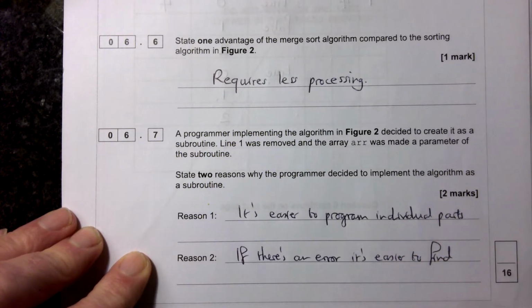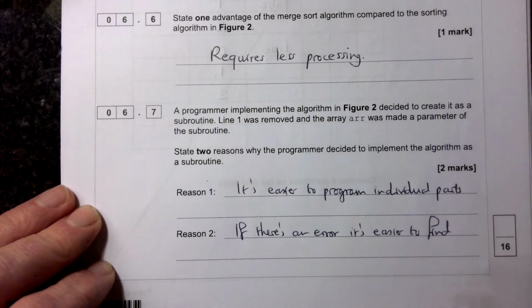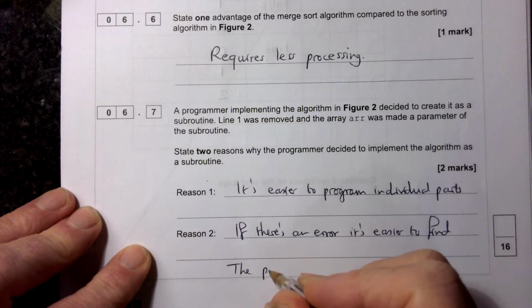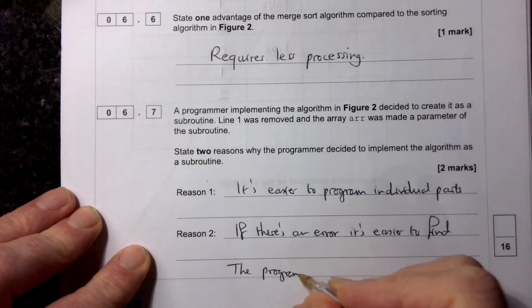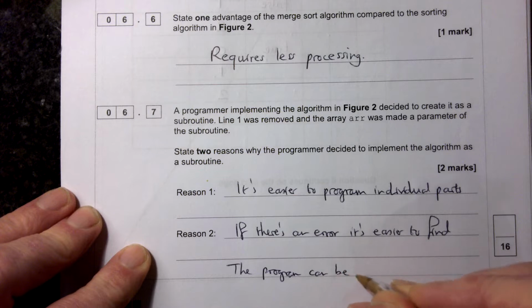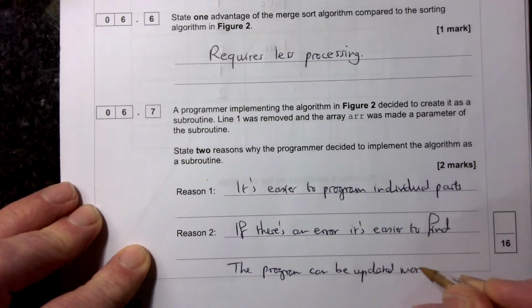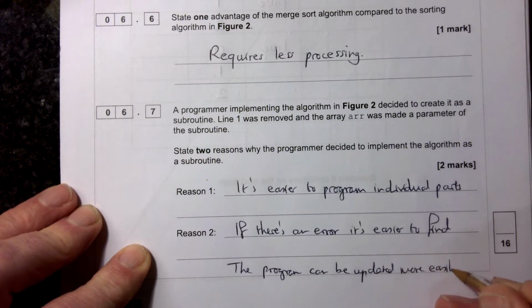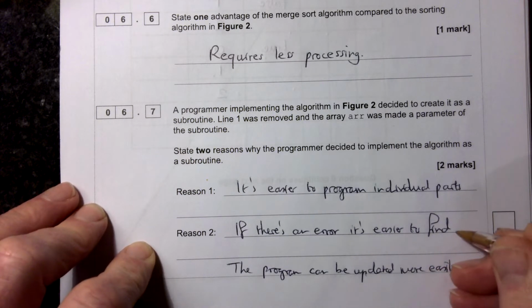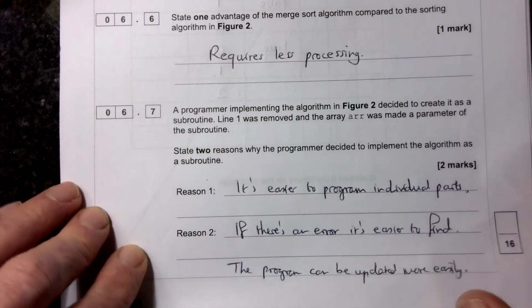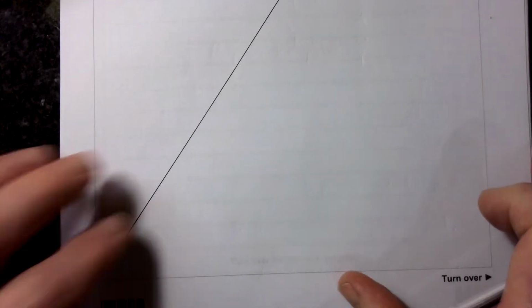And let's give you a third and a bonus one. You could say something like, the program can be updated more easily. If you know what each part does and you want to change one aspect of it, you only have to change that part of the program. You don't have to change the whole program. Any two of those three will get you the marks. Okay, blank page, have a little rest, move on.